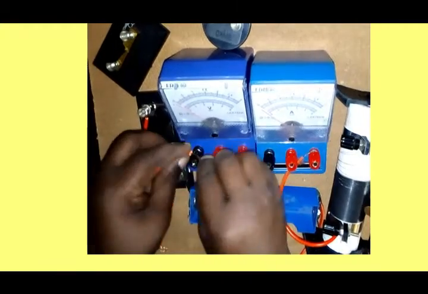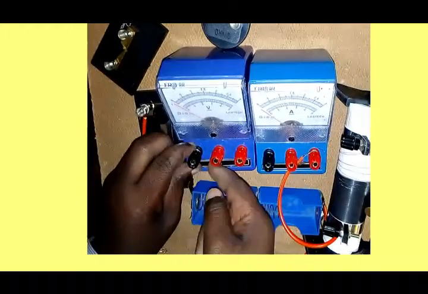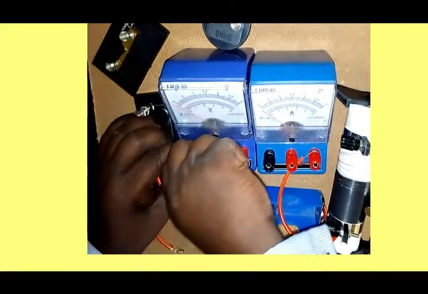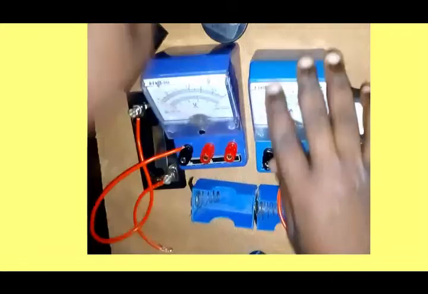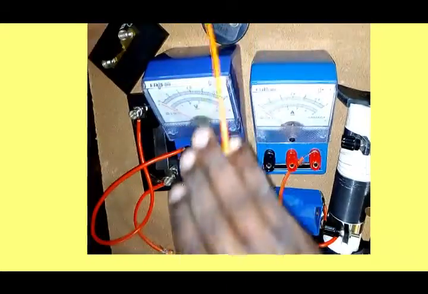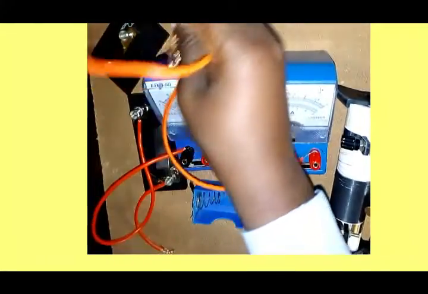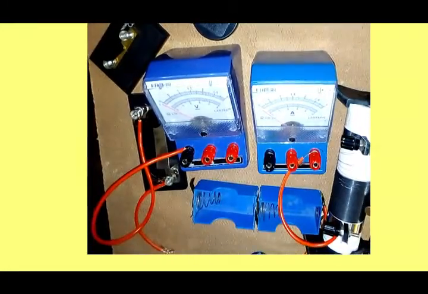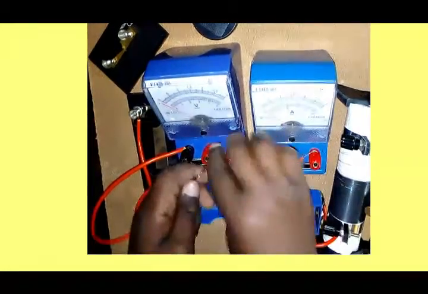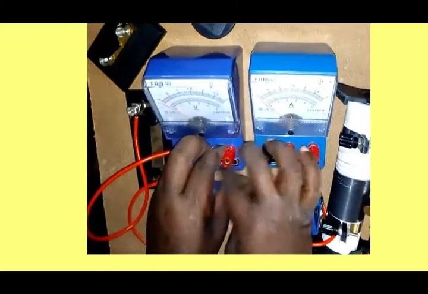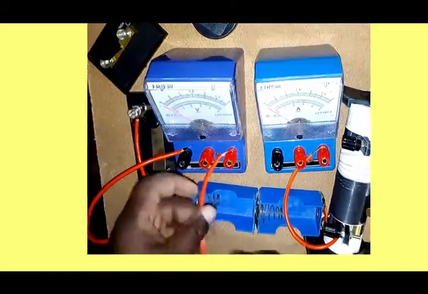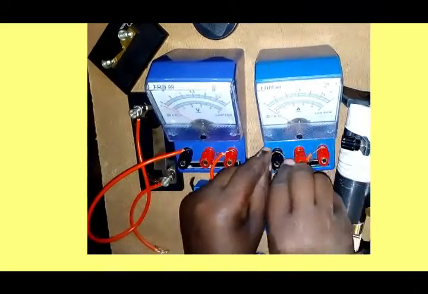This one will go to common. Take another wire, this terminal, to this.